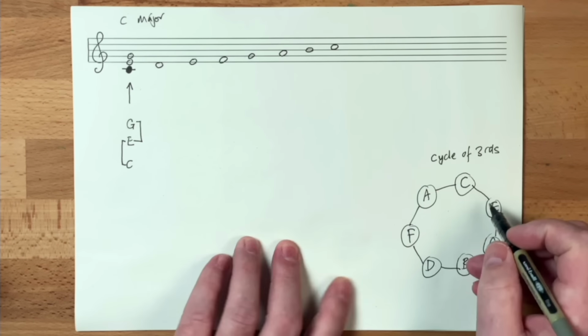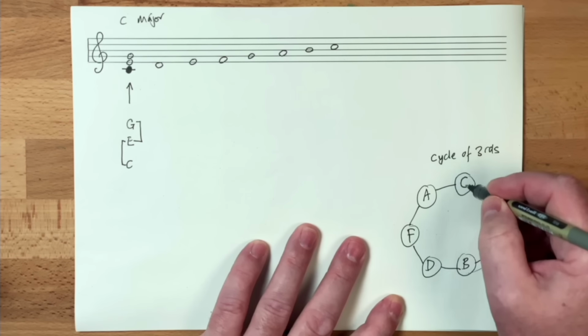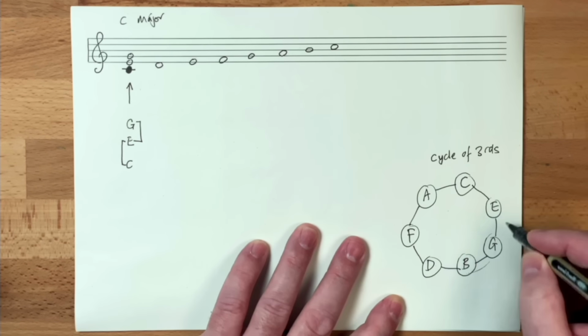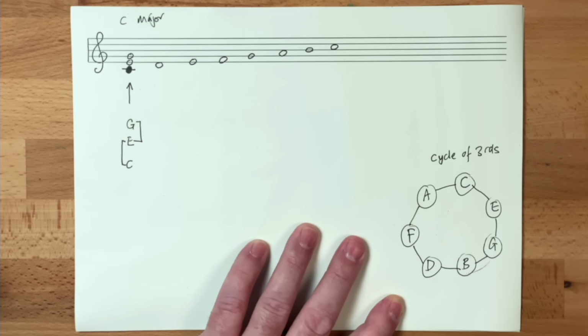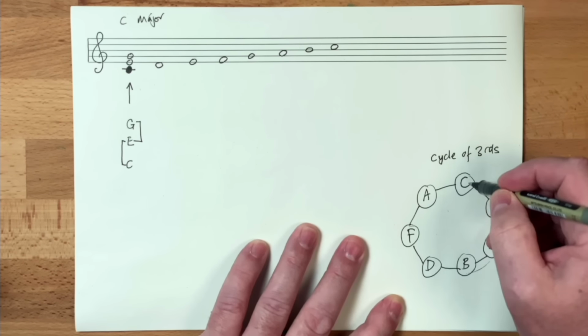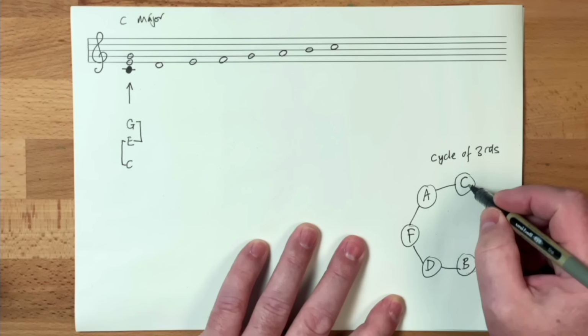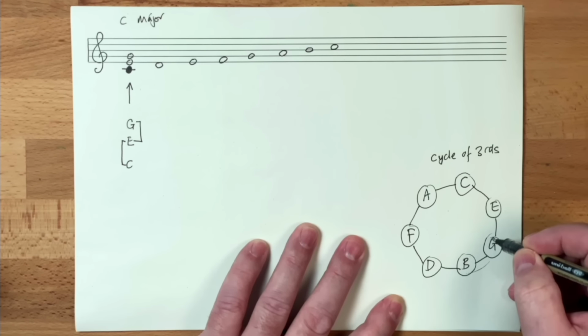Now, one of the things that people wanted to know was the distance between these. People got a bit confused thinking that it was all major thirds or all minor thirds, but it isn't. It's a mixture of thirds, because this is the way that it all works with stacking up these thirds to make triads.